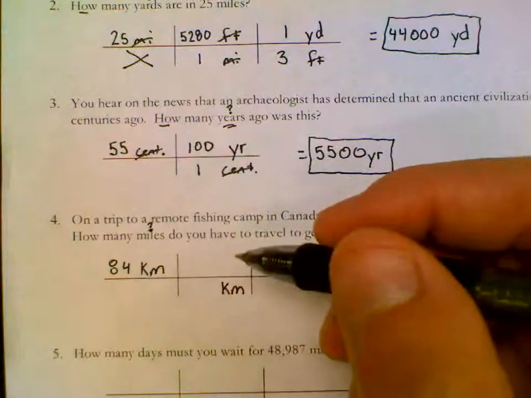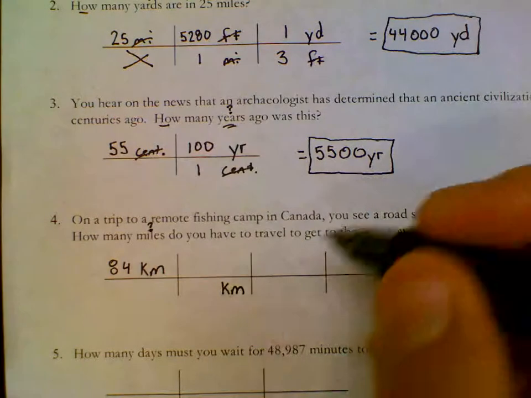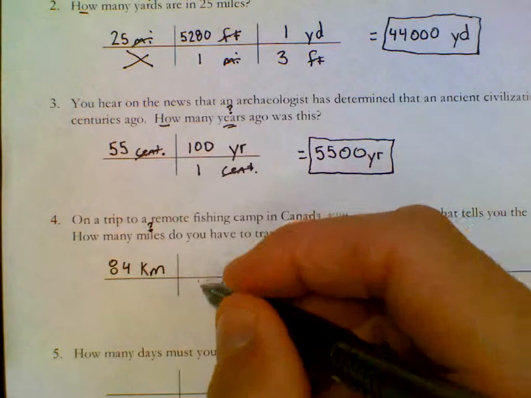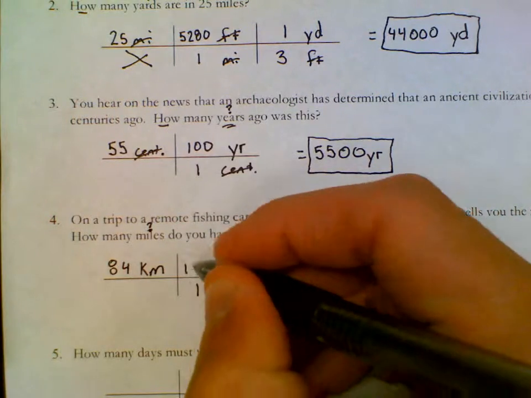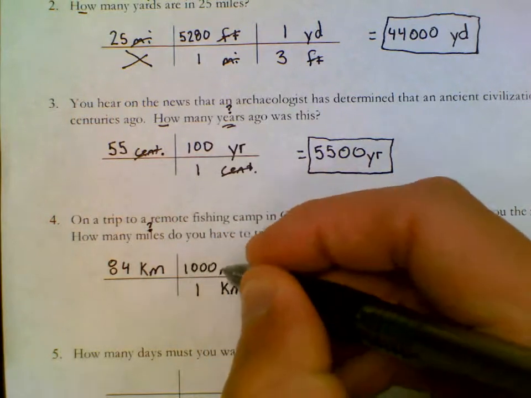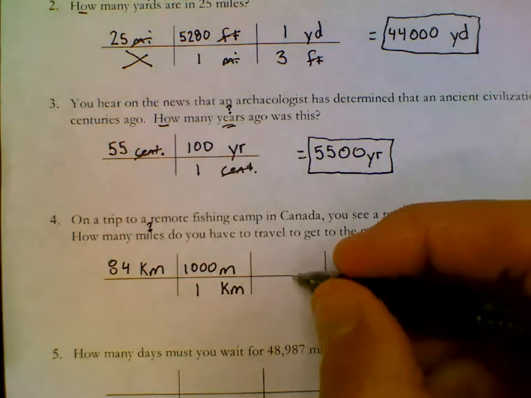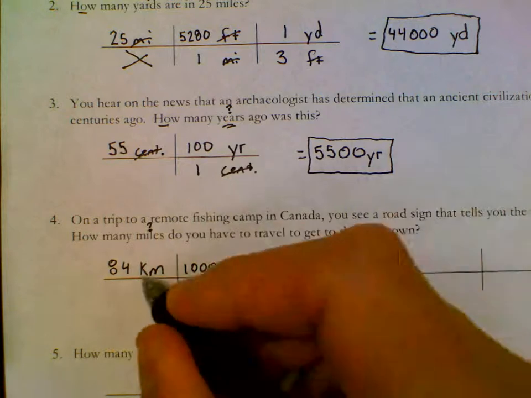Since I need to get to centimeters to use that conversion factor, I need to get kilometers closer to centimeters. And to do that, I'm going to go every 1 kilometer is equal to 1,000 meters. Okay, that's provided to you at the top. That's one that you should also know. Kilometers crosses off.